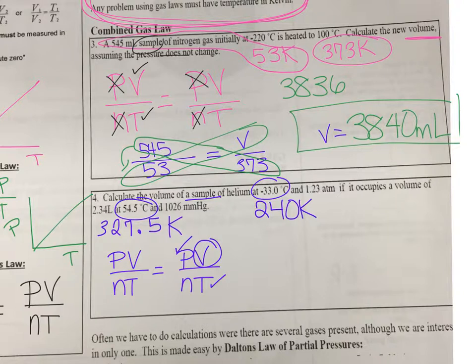If it occupies a volume of 2.34 liters at 327.5 Kelvin and 1,026 millimeter mercury. All right, so the ends are going away. So we have PV over T equals PV over T. Okay? Now, did anything else stand out to you just now? The pressure units, exactly, okay? I personally favor atmospheres because their number 1 is involved. So I always change mine to atmospheres. You can do whatever you want. I'm going to change mine to atmospheres though.